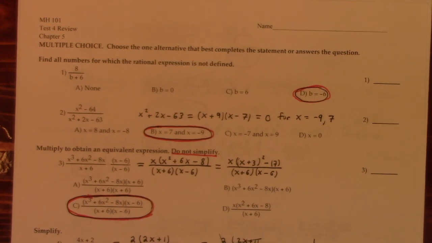And they wanted me to choose B. Oh, I see what happened.